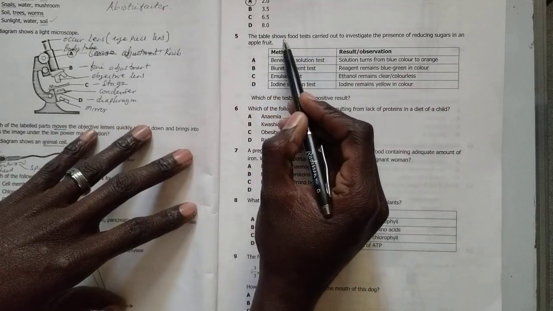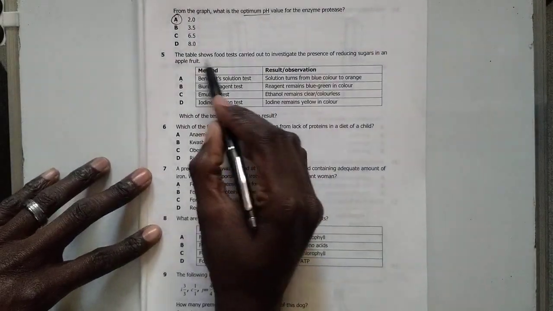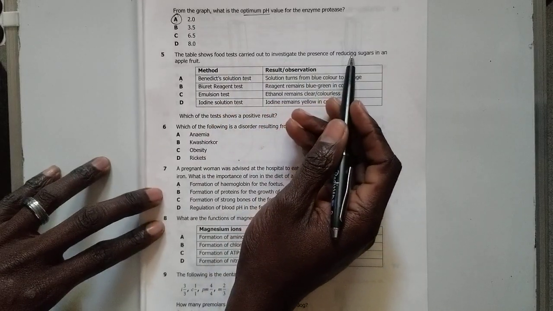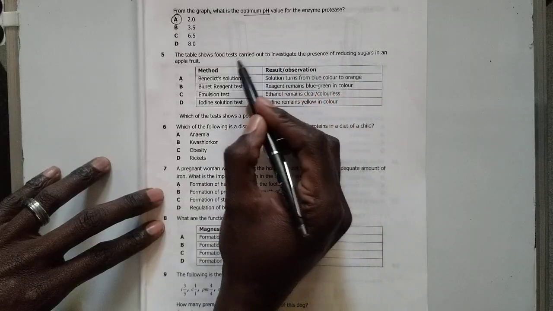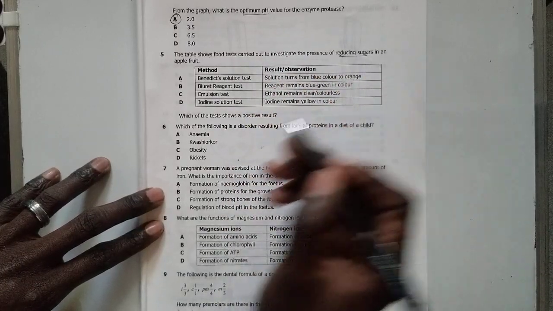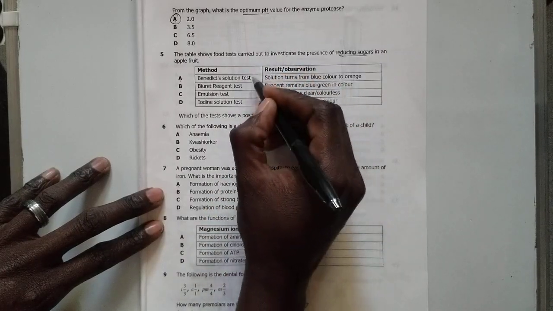The table shows food tests carried out to investigate the presence of reducing sugar in an apple fruit. So they're testing for reducing sugar. What do we use for reducing sugar? We use the Benedict's solution test.